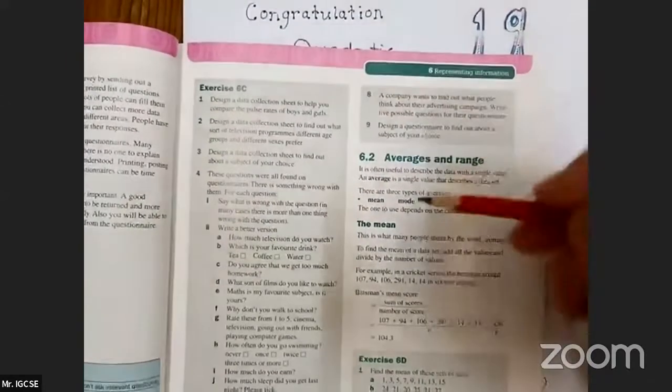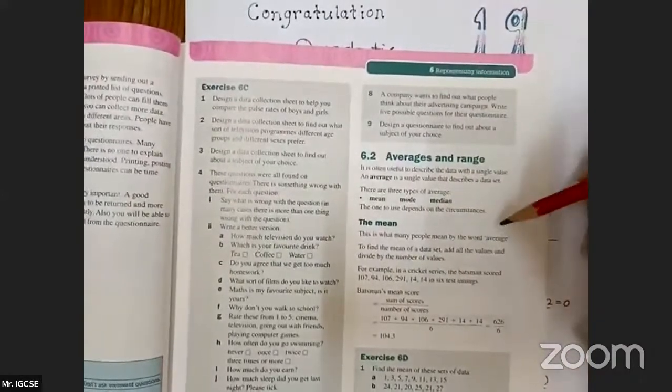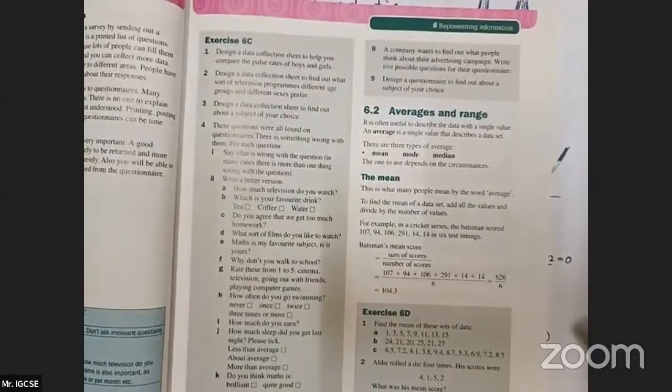The mean is actually the word average we know in our daily life. To find the mean, we have the sum of the scores and the number of scores. In mathematical way, we are doing this: sum of f times x, divided by sum of f. So this is the total frequency, and this is the total marks.